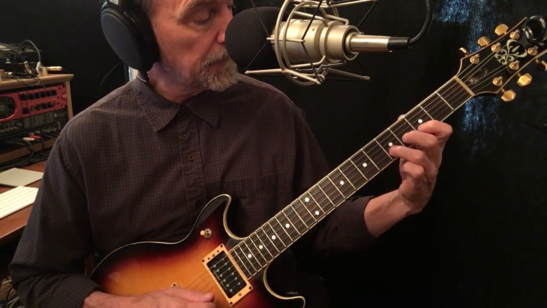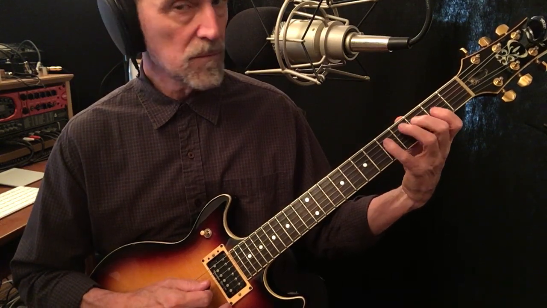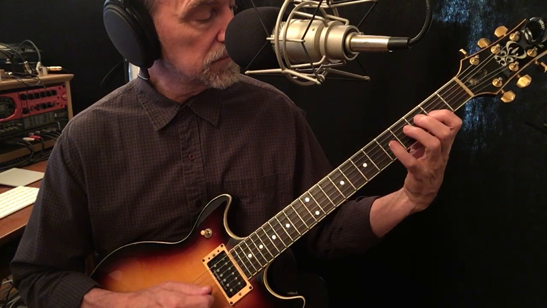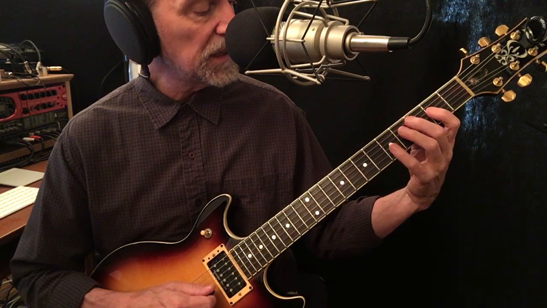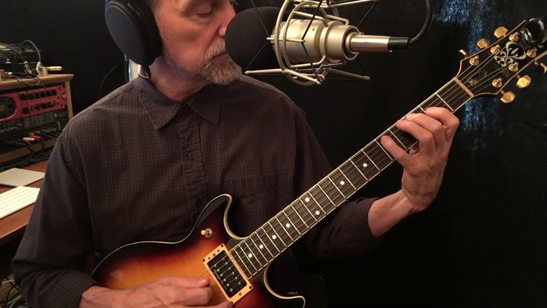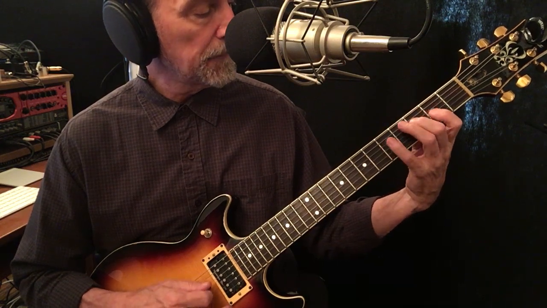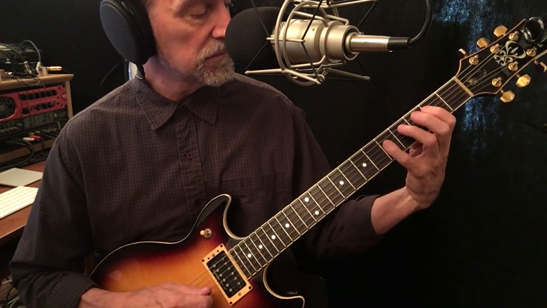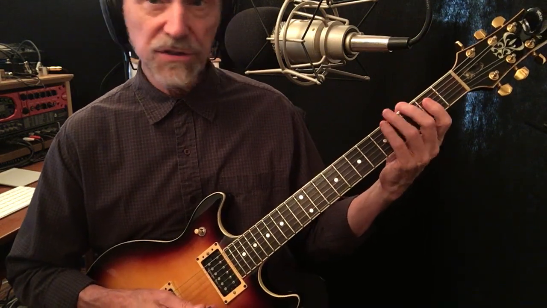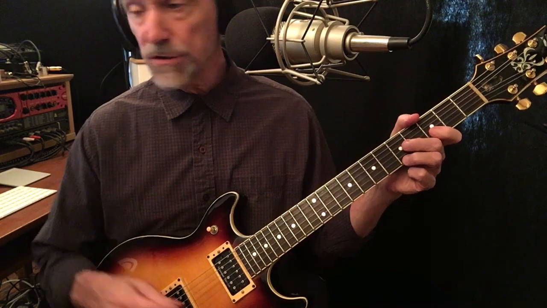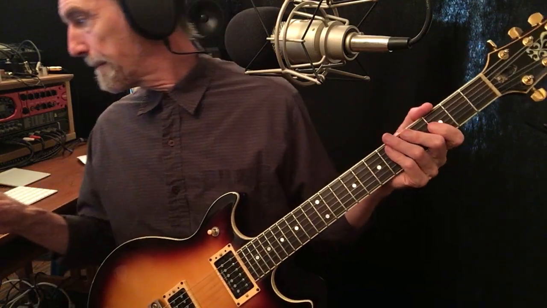G, F, E, D, C, B, A, G. All right, so for the most part, I'm trying to use just really standard CAGED positions. So this track will go from A minor to G7.